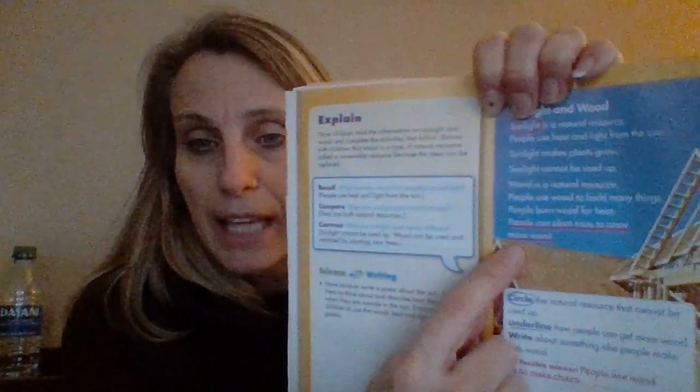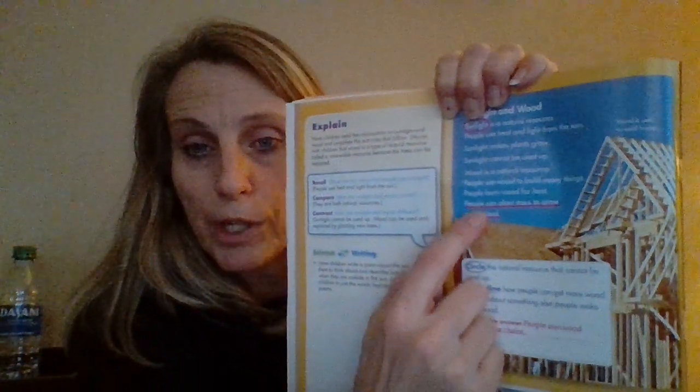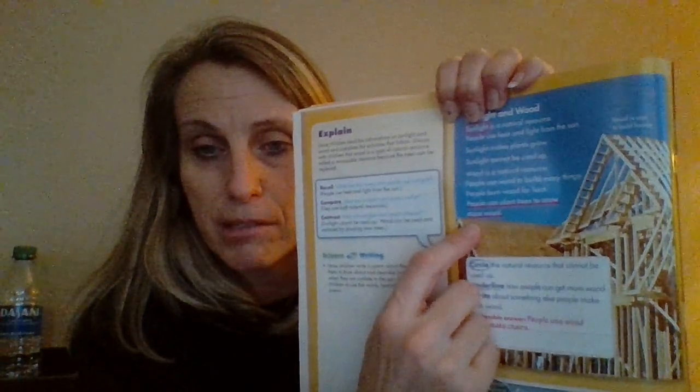Next, it says underline how people can get more wood. Well, if you said they plant trees, you would be correct. So you see the last sentence on this page? Will you please underline the last sentence? It says people can plant trees to grow more wood. So it's 2 lines, but it's 1 sentence. So underline that, please. Good job.